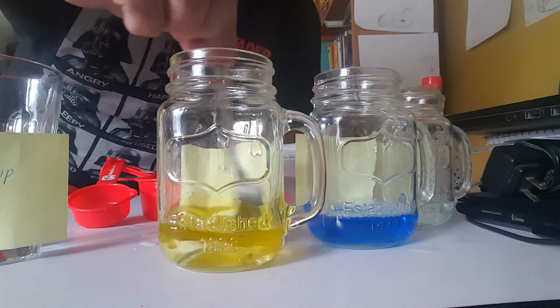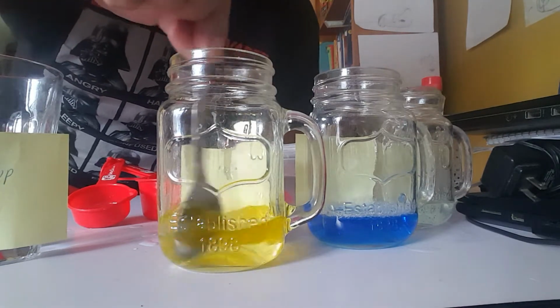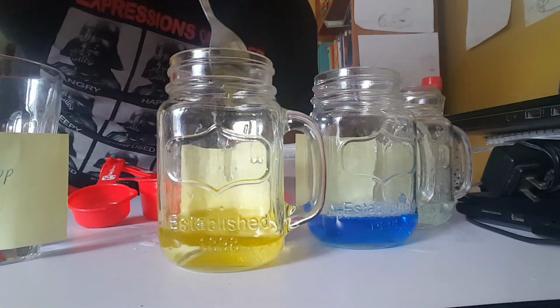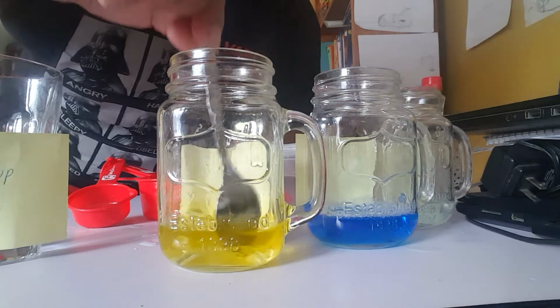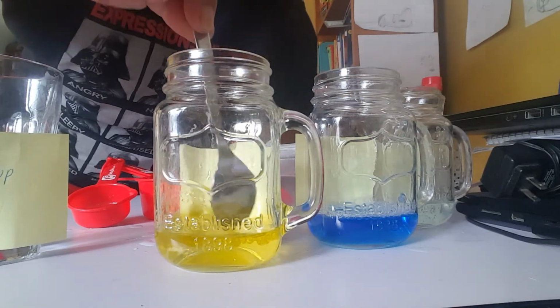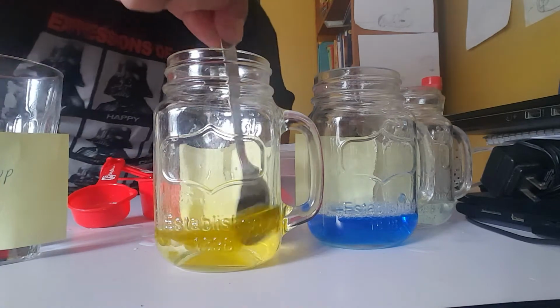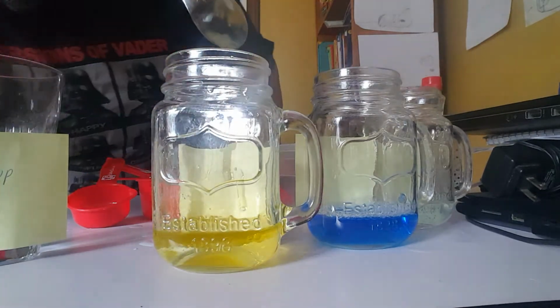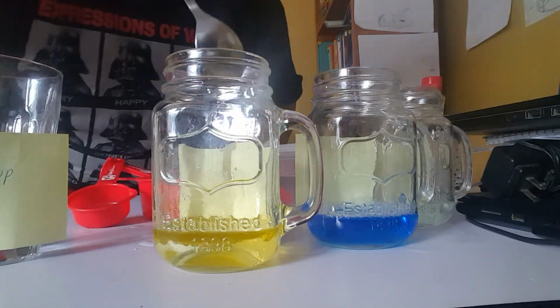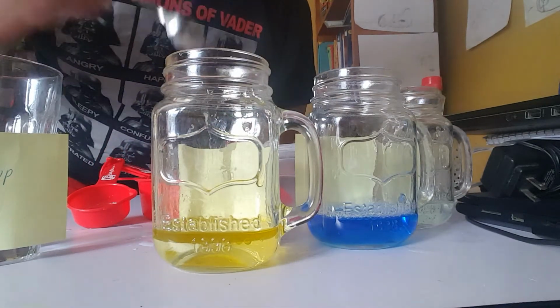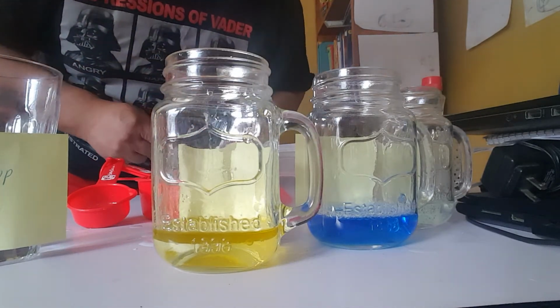Oh, at least I see some blobs of water and oil moving around, but it doesn't look like the oil is mixing with the water. It's all floating on top. The oil is floating on top of the water, and the water's at the bottom. So I see a layer of oil on top of the water.